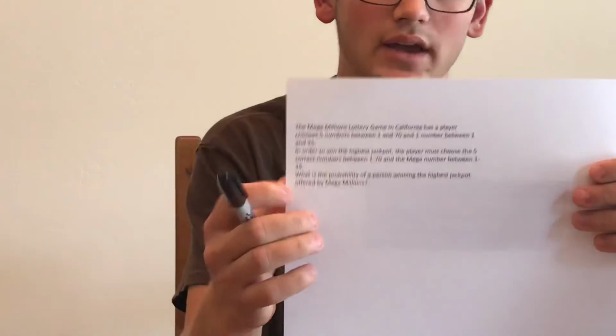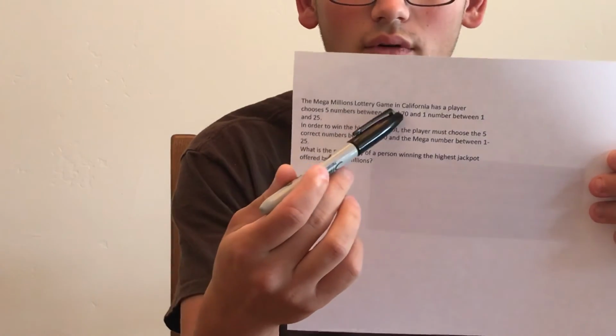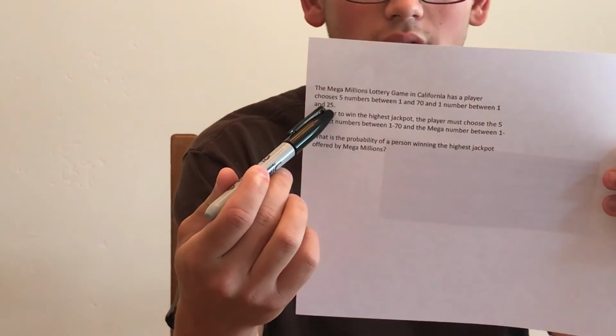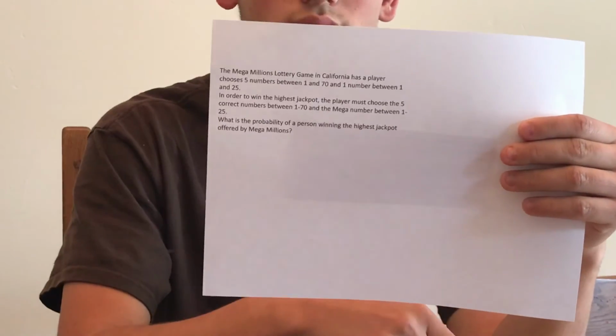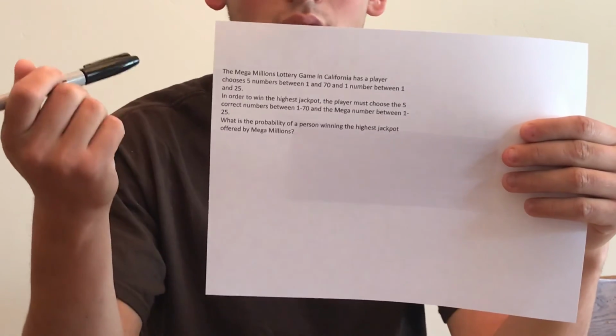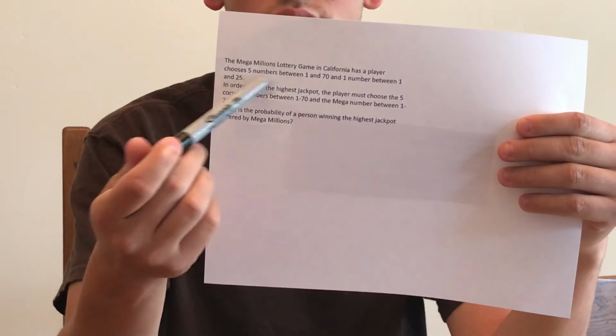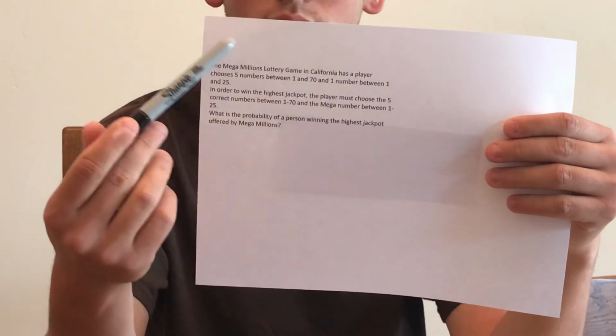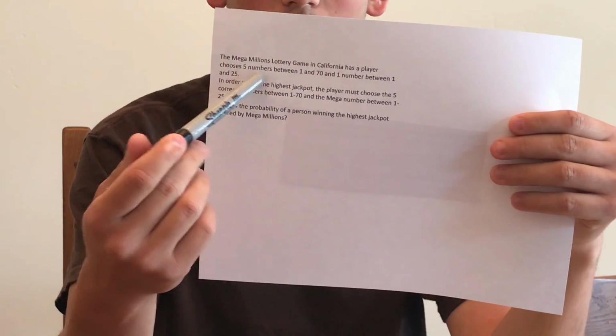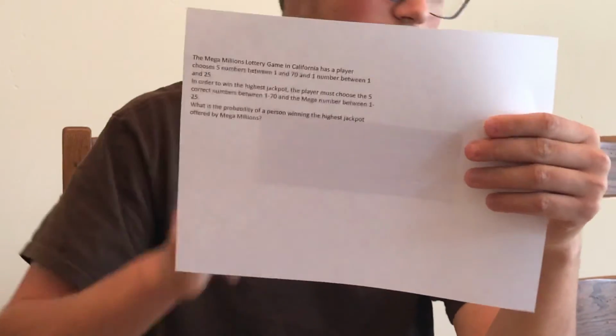And as I stated, any number that you have to choose between, like 70 or 25, those will be your n's, or the numbers that you have to choose from, and your r's will always be how many numbers you are choosing. So where these are the ones you're choosing from, you have to choose between 5 and 1. So therefore, those are what your r and n values are.